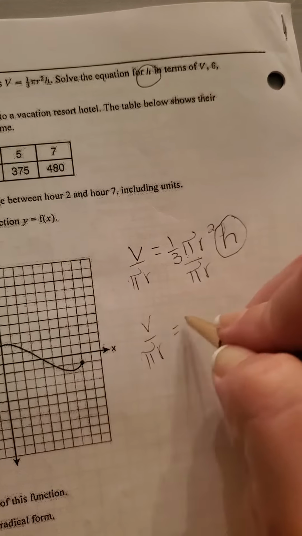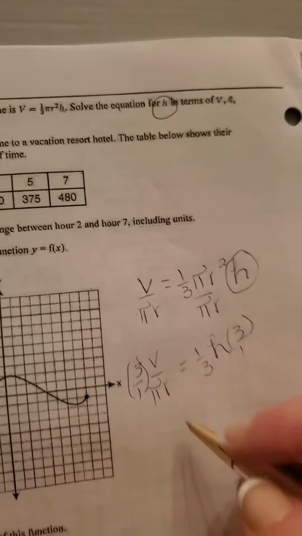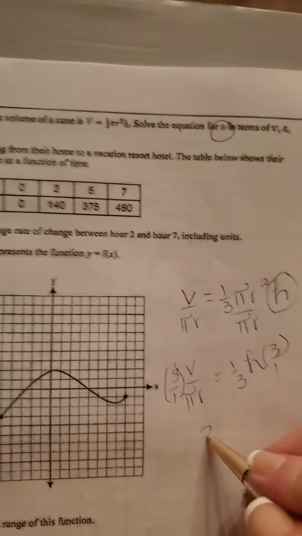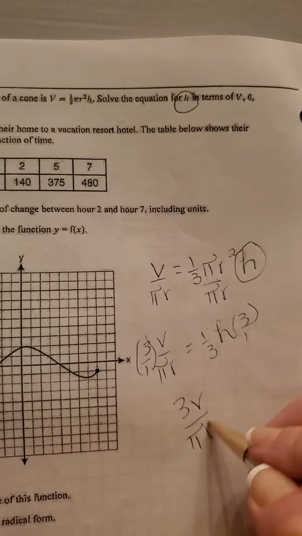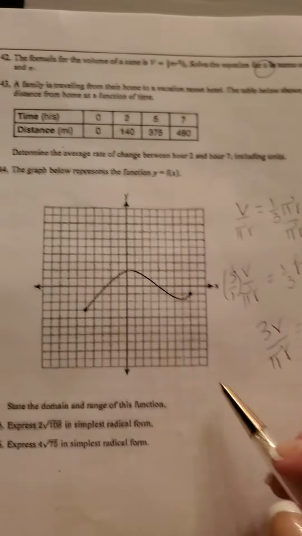Okay, and now I'm going to get rid of my fraction, and I do that by flipping and multiplying. So we get 3v over pi r squared equal to h, and we're done. And hopefully the one on your midterm is that easy.